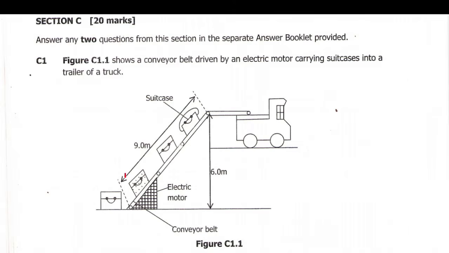Then let's go to section C, 20 marks. Section C reads, answer any 2 questions from this section in the separate answer booklet provided. So here you'll be required only to answer 2 questions, and each question carries 10 marks. The total marks awarded for answering those 2 questions is 20 marks. So let's answer all of them here.